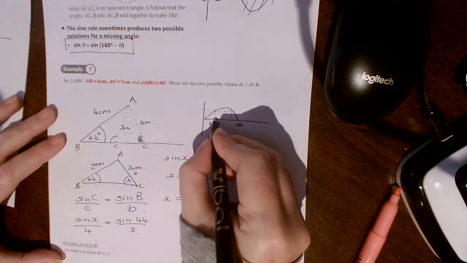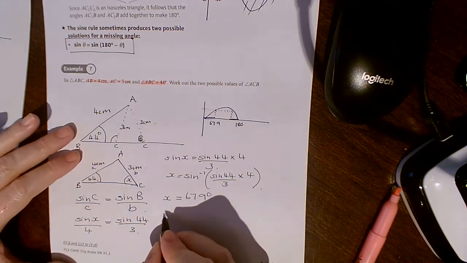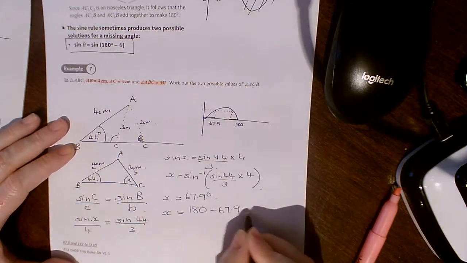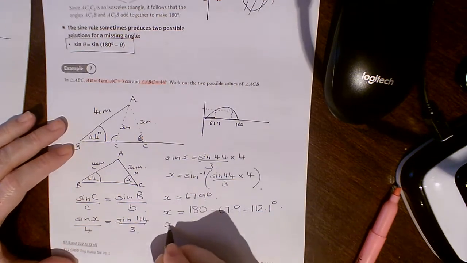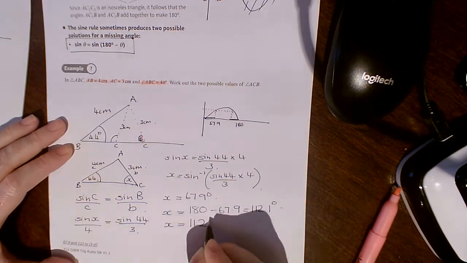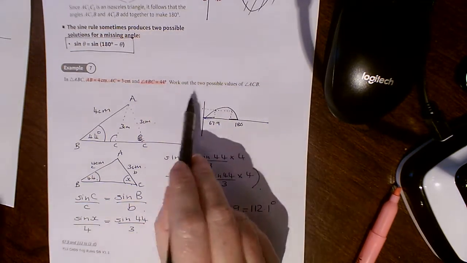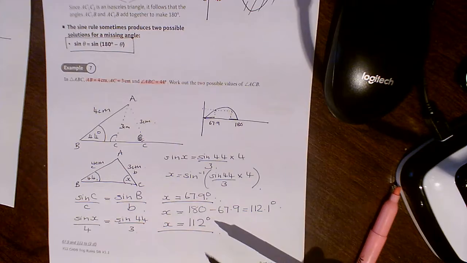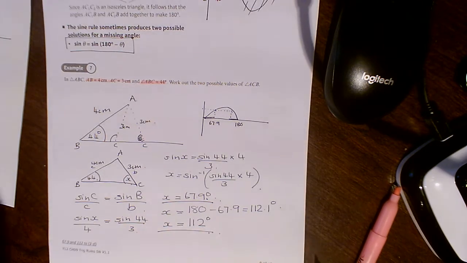This bit here, remember that's symmetrical, so I take 67.9 from 180 gives you 112.1. I think the questions usually are asking for 3 significant figures, so that'll be 112 degrees. So there's one angle, there's the other angle. It might ask you for both angles, it might ask you for the acute angle, it might ask you for the obtuse angle. If it doesn't say anything, you just use the one that the calculator gives you, which is usually the acute one. Okay, hope that's okay.